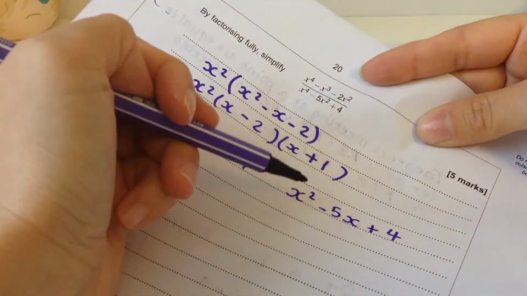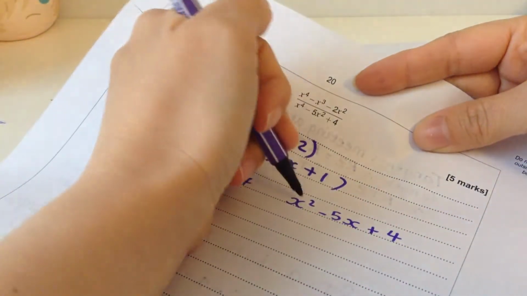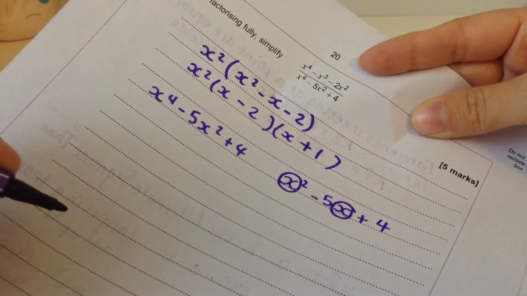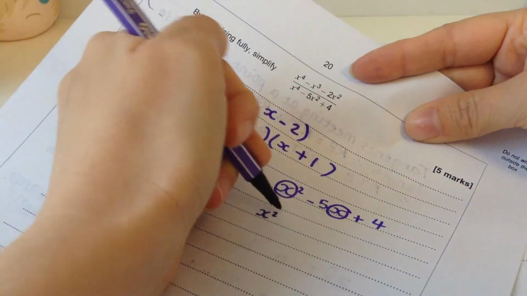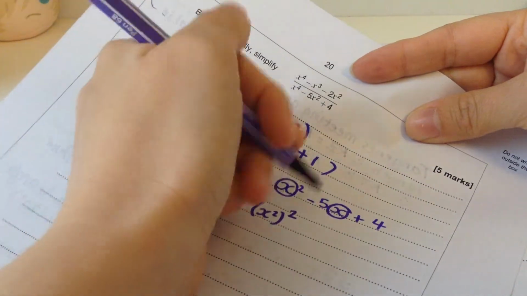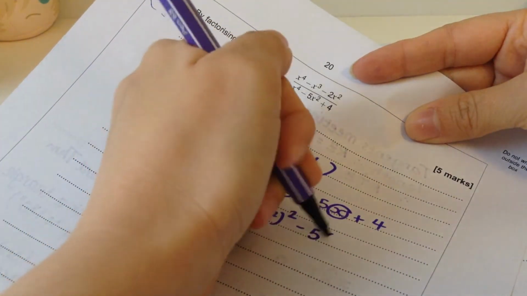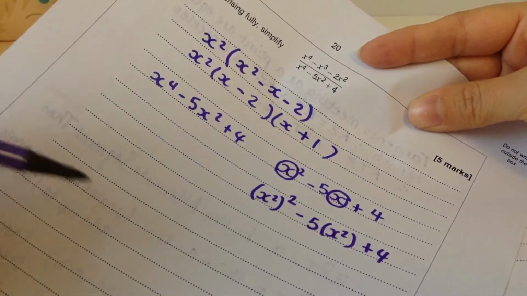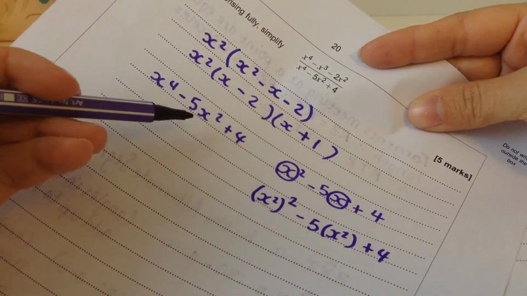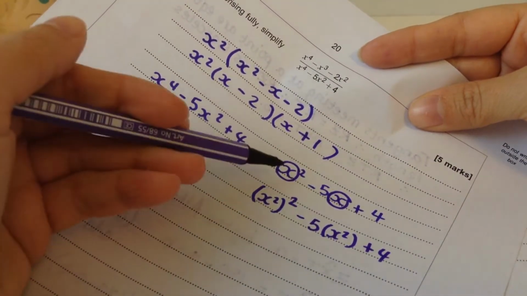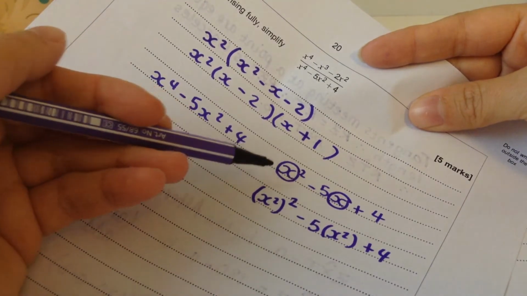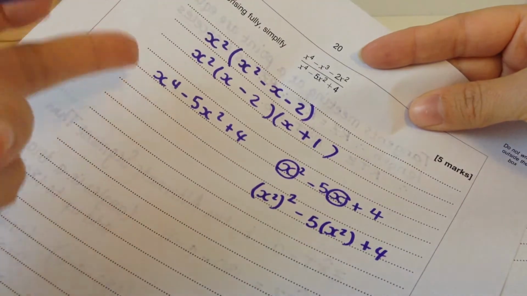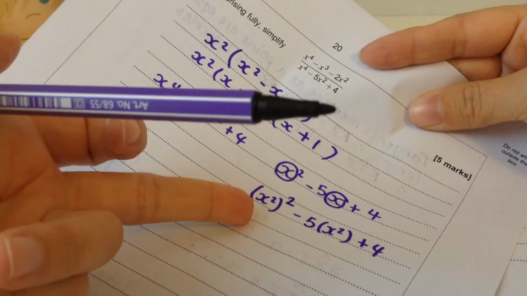So imagine if instead of x here, we had x squared. So we had x squared squared minus 5x squared plus 4. Can you see that that's actually the same as that? But instead of it being x, it's x squared. So it's exactly the same as a quadratic, but instead of x, we have x squared.